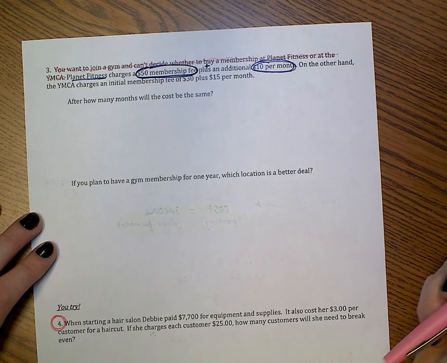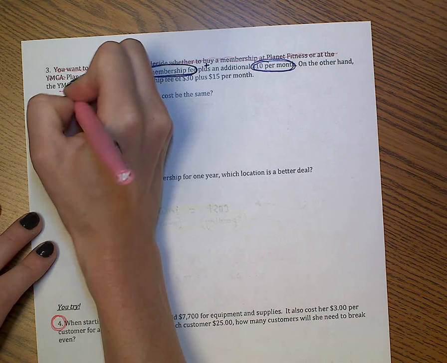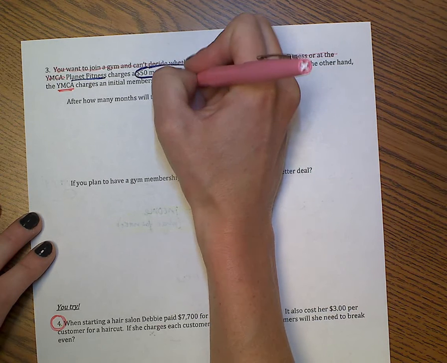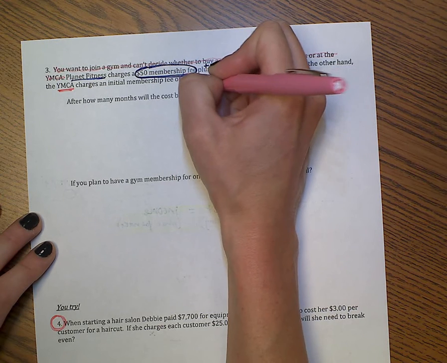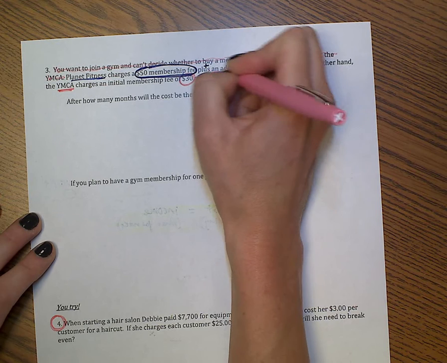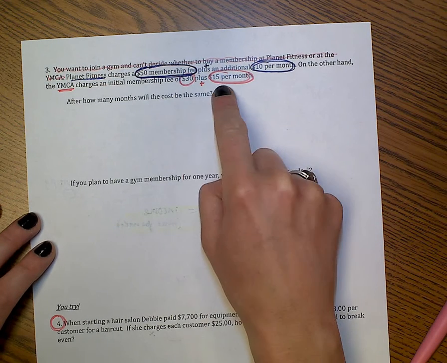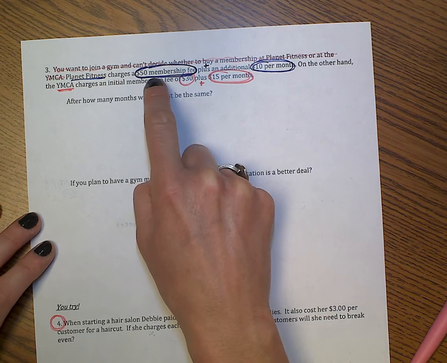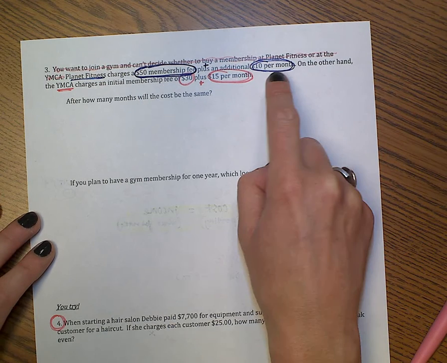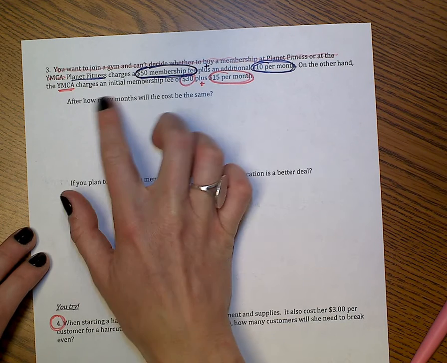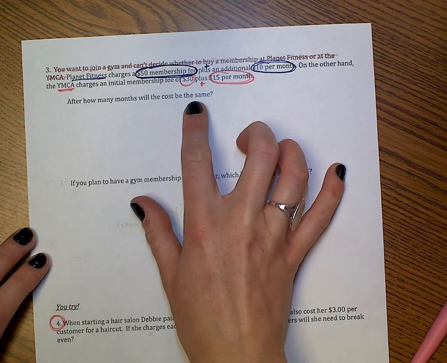On the other hand, the Y charges a membership fee of $30 plus $15 a month. So it looks like the Y charges less up front but more per month, and Planet Fitness charges more up front but less per month. So I want to figure out after how many months the costs will be the same.